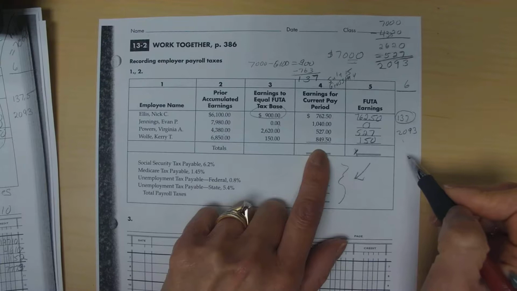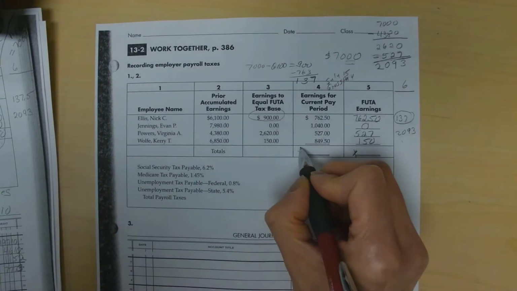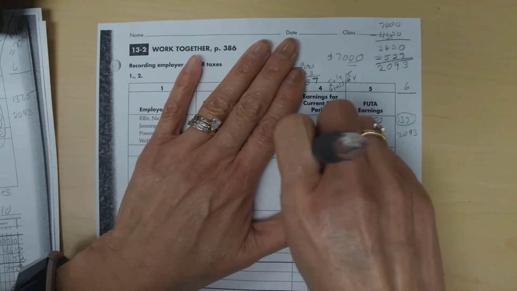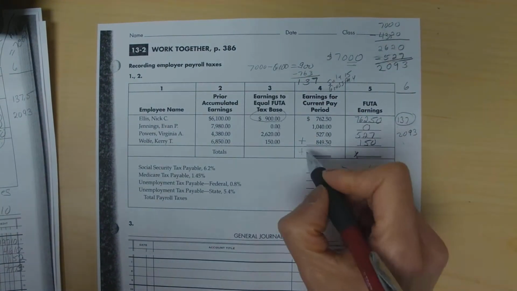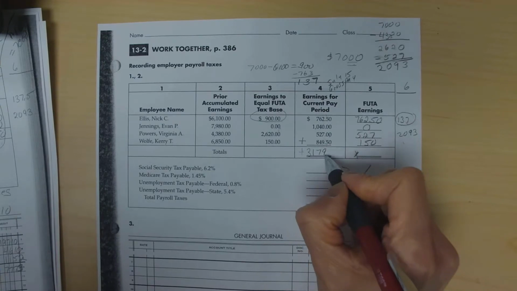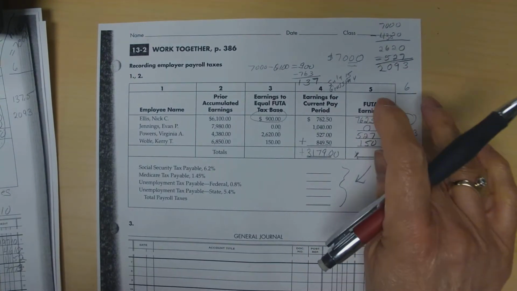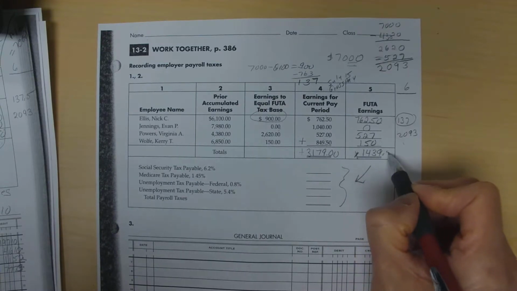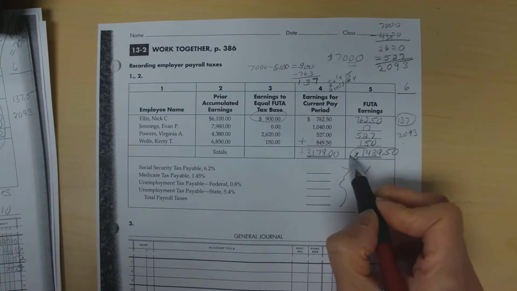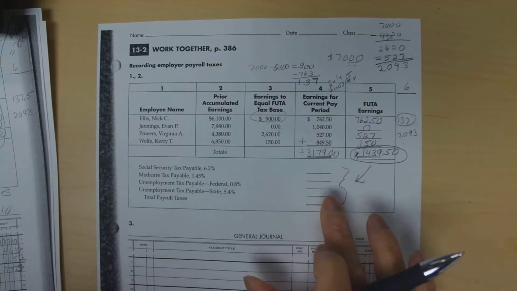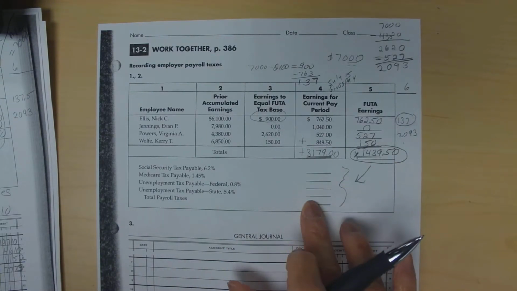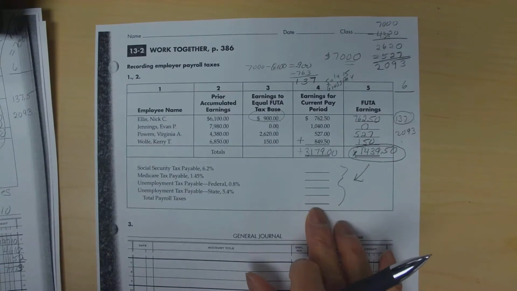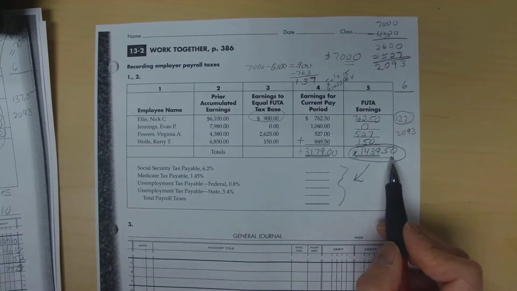Does that make sense? So now we're going to add these up. We're going to add this column up, and I'll put the plus sign right there so you know. And that's $3,179. And then we'll add these up, and that's $1,439.50. It's this number that we need in order to make the calculations about the amount that we owe for unemployment, for federal and state.